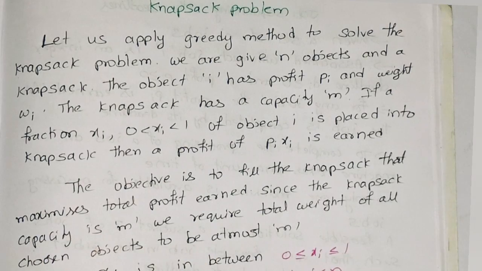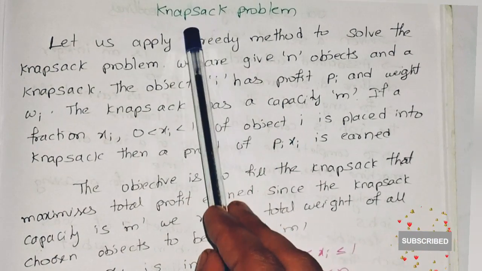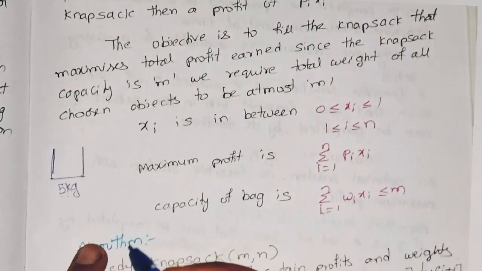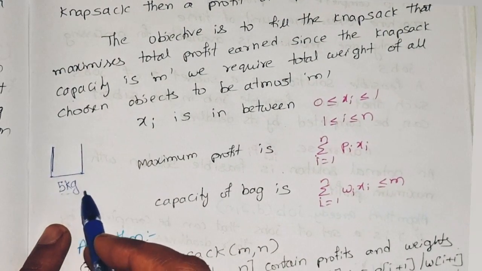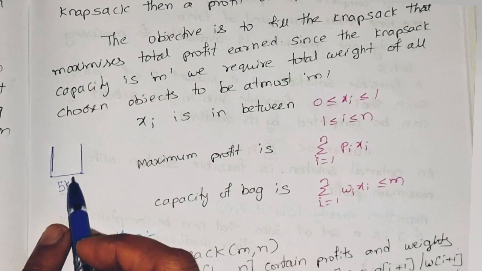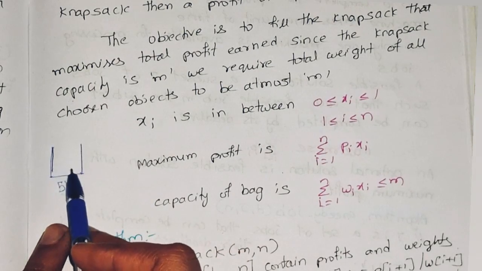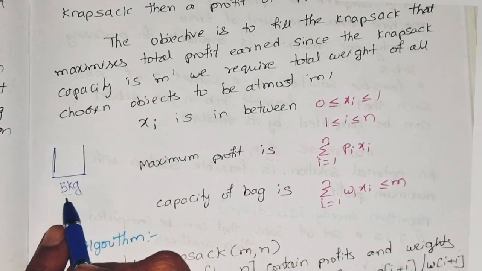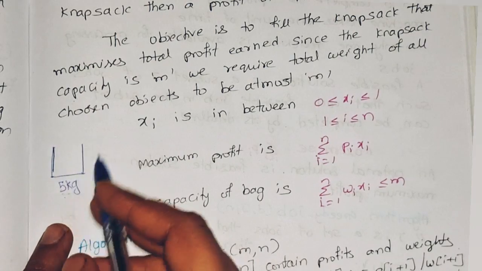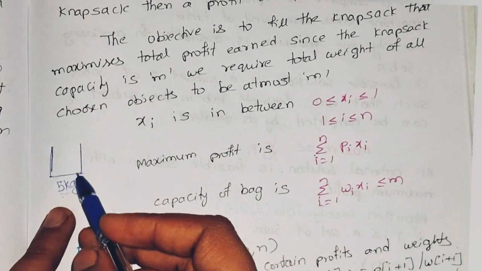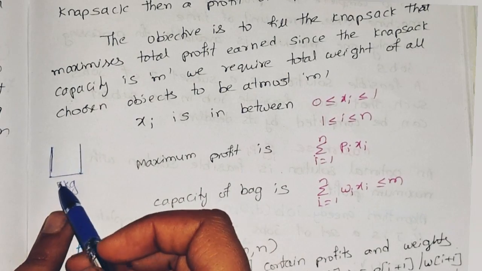That is the feasible solution, and from the obtained feasible solutions we are finding only one optimal solution. Here the knapsack is nothing but a bag. We are considering a bag whose capacity is 5 kgs. Suppose you went to a market and you want to fill the bag with some vegetables. You have to fill the bag such that it won't exceed this capacity. If the vegetables exceed 5 kgs, then the bag can't handle them.